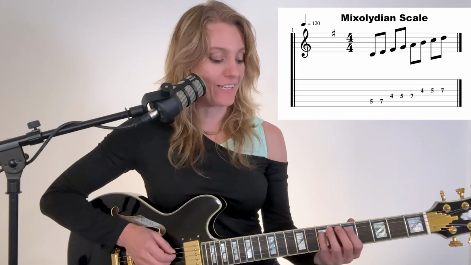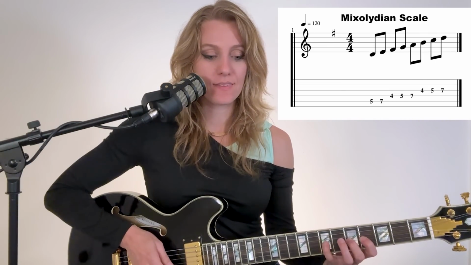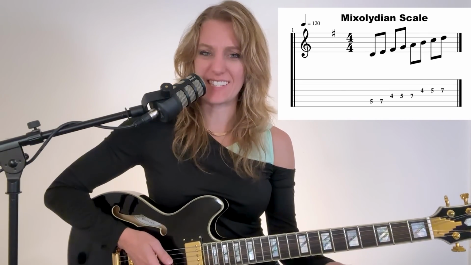Second mode is Phrygian. This is a flat 2, a flat 3, a flat 6, and a flat 7. Next mode is Lydian. Sharp 4. And the last mode is our buddy Mixolydian. Flat 7.